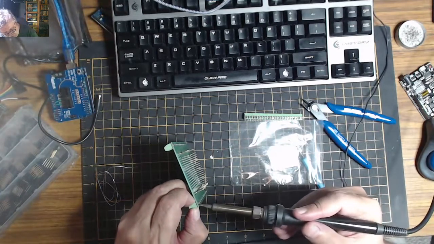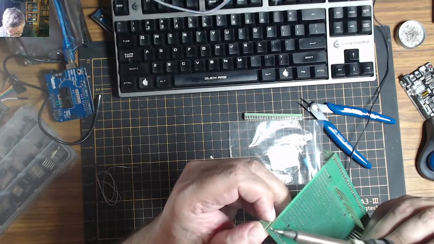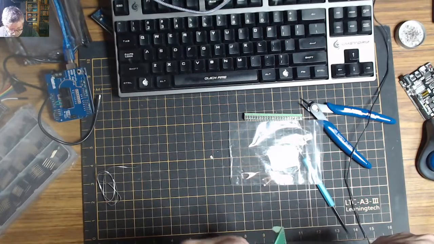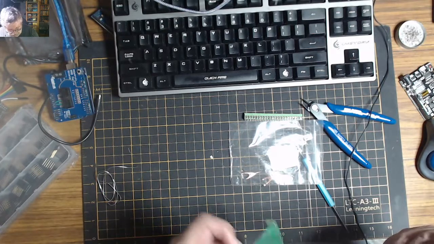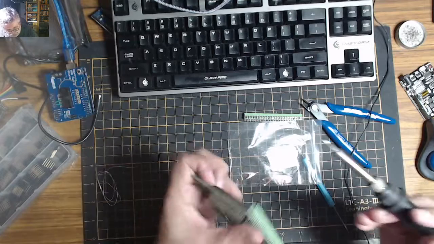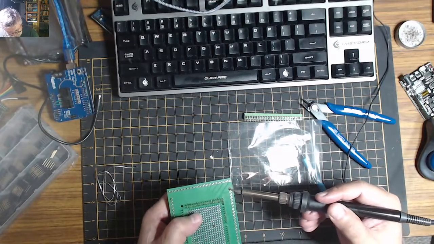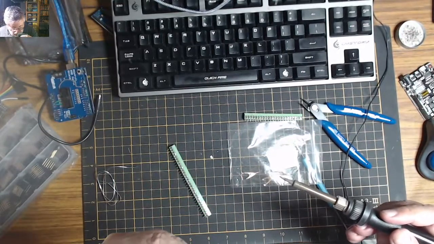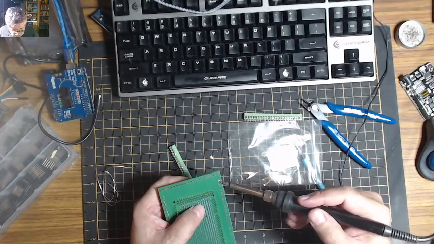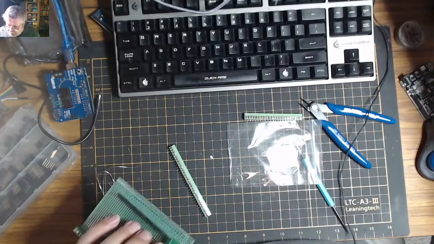Yes, I know you're going to slide. There we go, that's one end. Lucky I didn't solder all this yet. Okay.